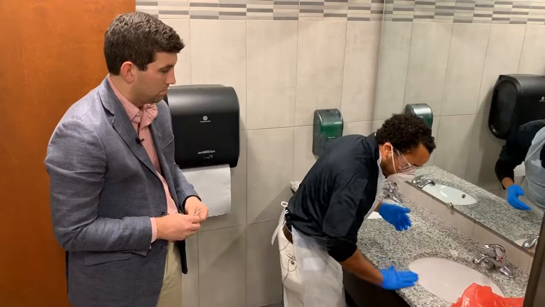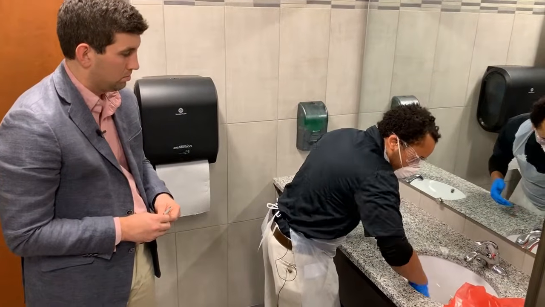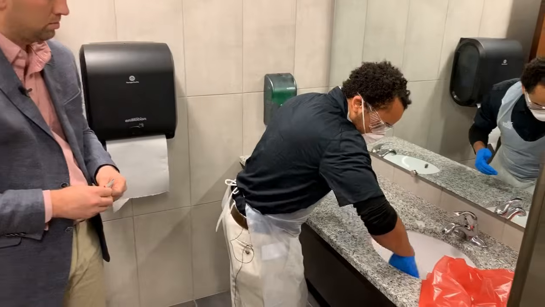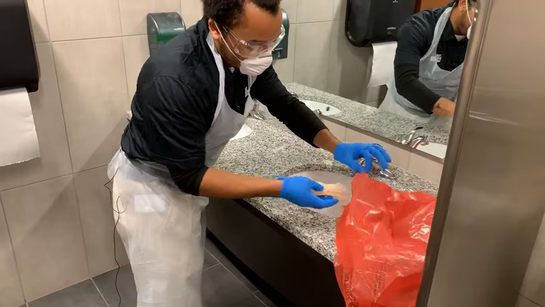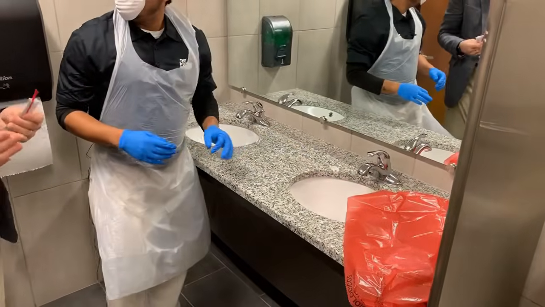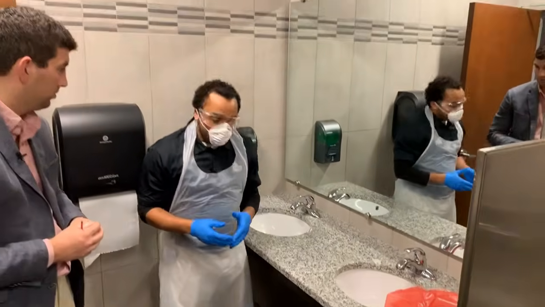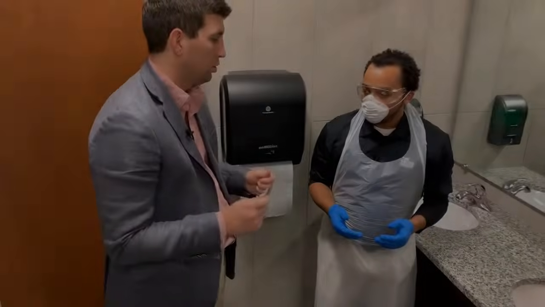You want to get it really good. You can never be too cautious or too safe when doing this. Then you put the contents in the red biohazard bag. All right, now we're going to let it sit for 2 minutes or until it air dries. Correct. All right, so it's been 2 minutes.